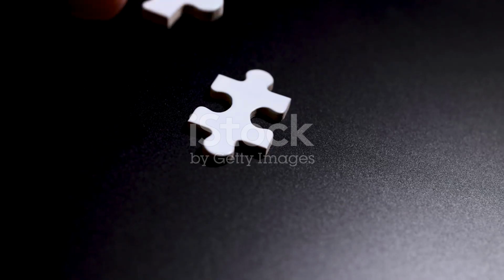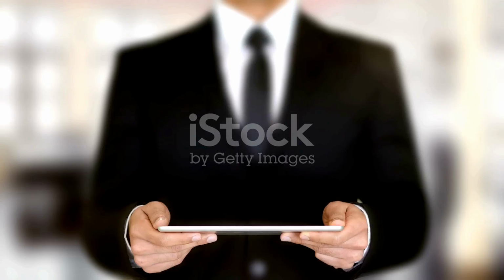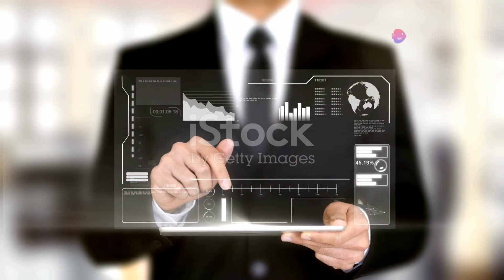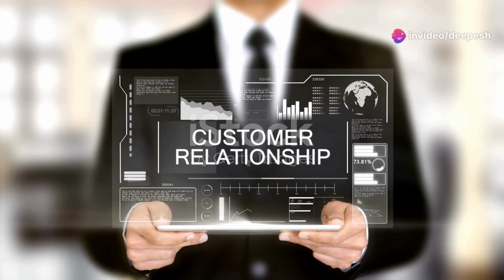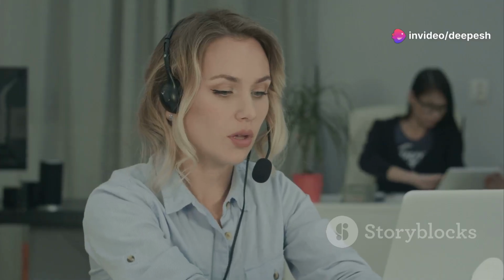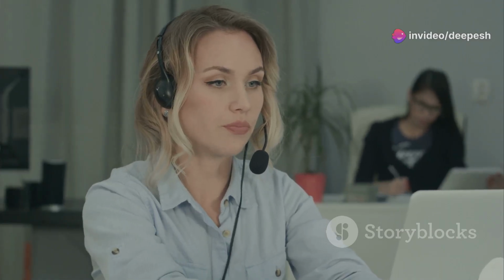Think of entities and attributes like pieces of a puzzle. For example, if you're working with a customer database, the customer itself is an entity. Attributes would be details like name, address, and purchase history. These pieces fit together to form a complete picture of your data.